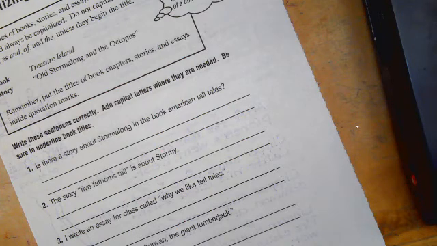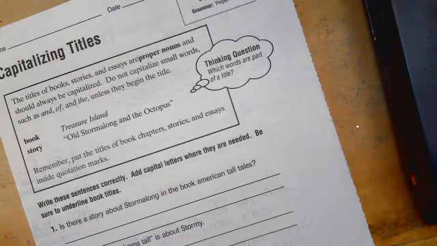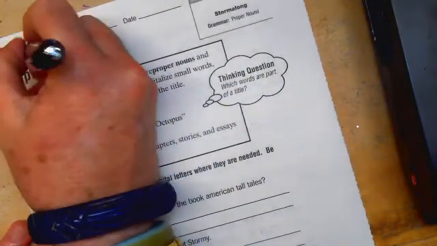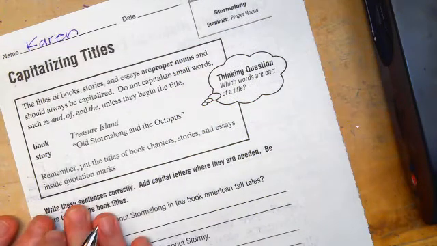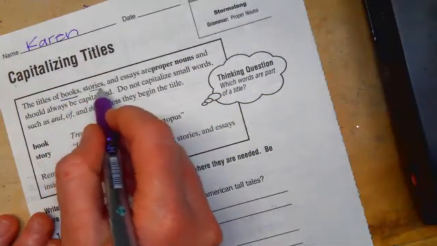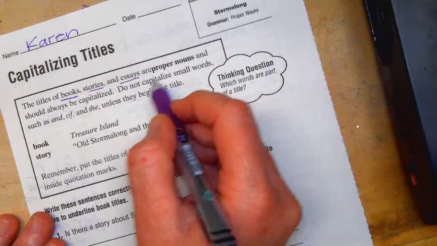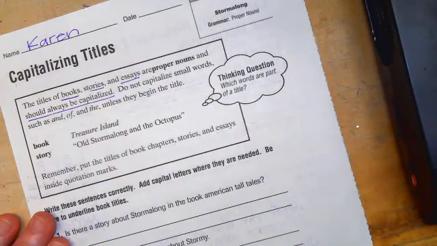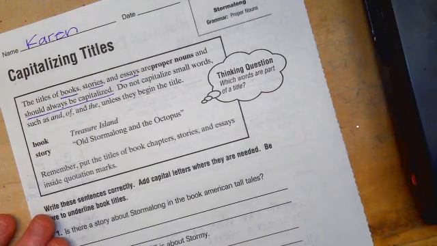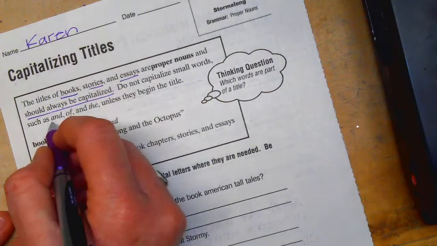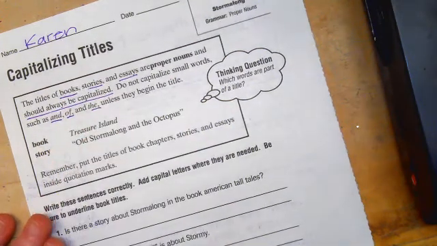So today we're going to talk about capitalizing titles. We're going to look at titles of books, stories, and essays. So make sure you put your name at the top of your paper. All right, so the titles of books, stories, and essays are proper nouns and should always be capitalized. Whenever you're reading a book, the title of the book is capitalized. Do not capitalize small words such as and, of, and the unless they begin the title.